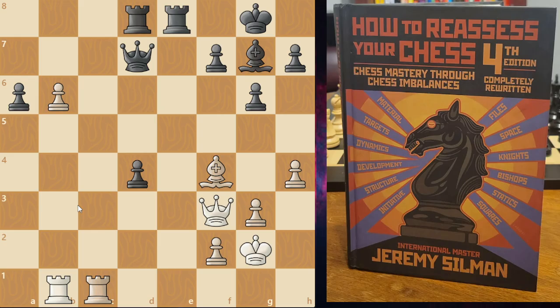So this one is about the passed pawn. And this diagram is not about the moves. It is just about understanding the power of a passed pawn and piece coordination. So in this diagram, the writer of How to Reassess Your Chess wants to suggest that a passed pawn is a very powerful thing. We should always try to create them to gain some counterplay and to distract the pieces basically, and not allow the attack to happen.